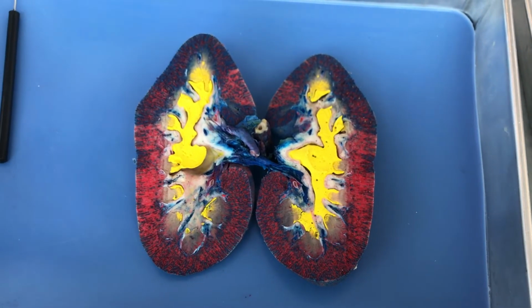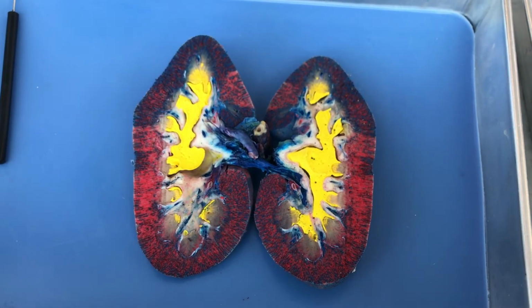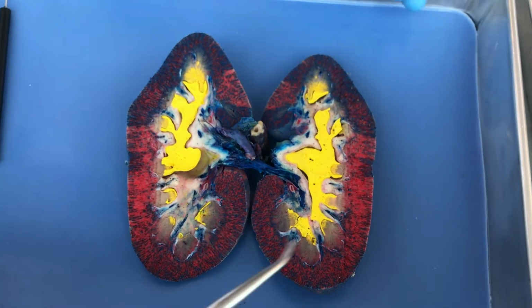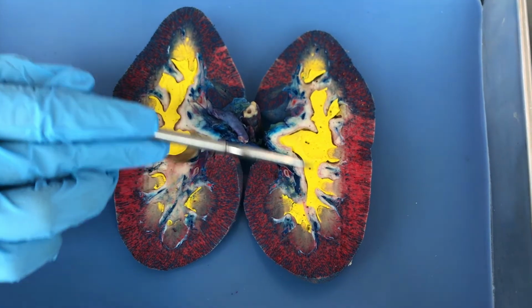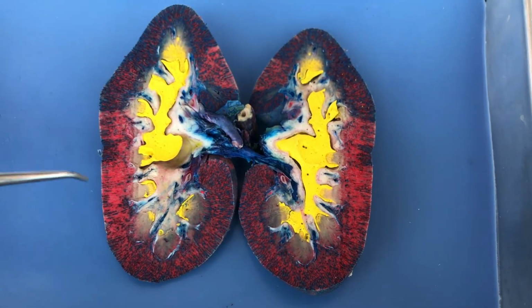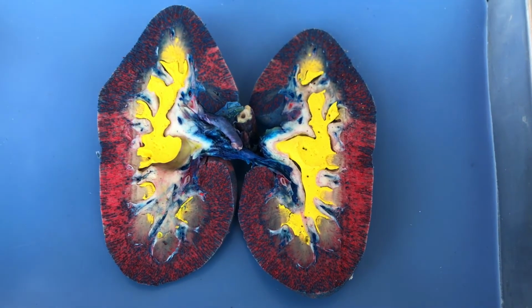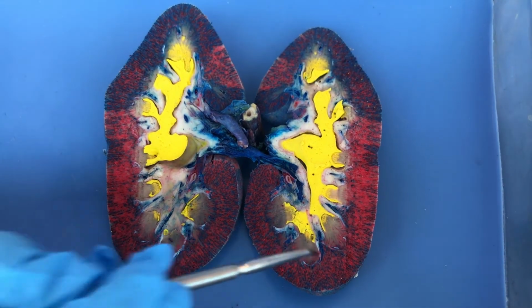So here we are going to appreciate both the urine collection and the vasculature of the kidney with our dyed specimen. We can see here that our yellow structures represent our urine, our red structures represent our arteries, and our blue structures represent our veins.